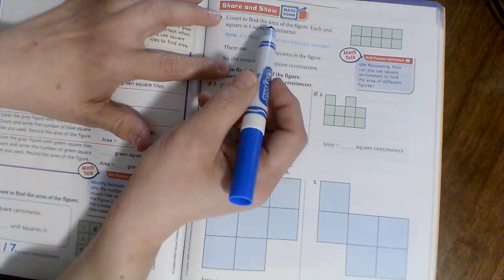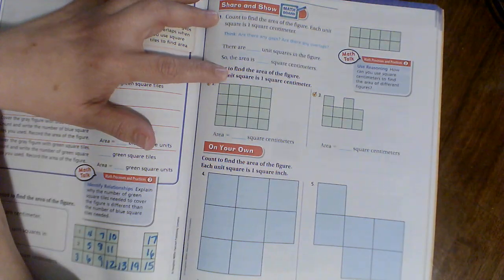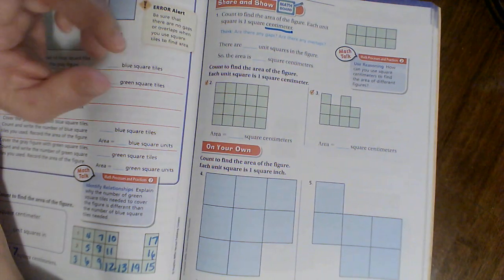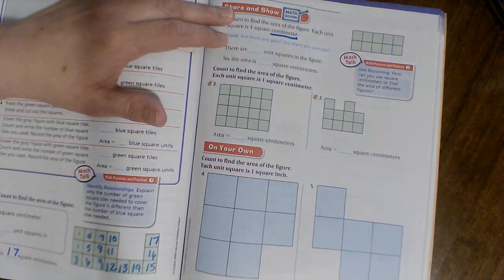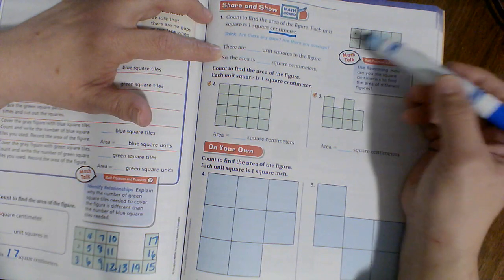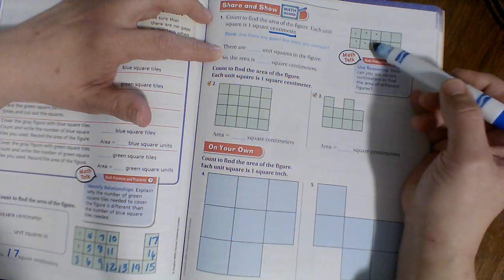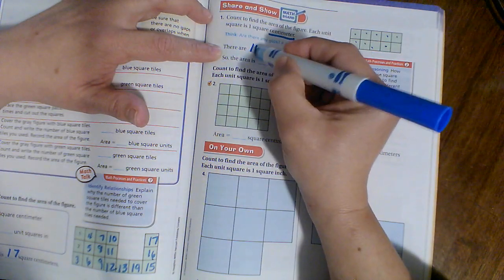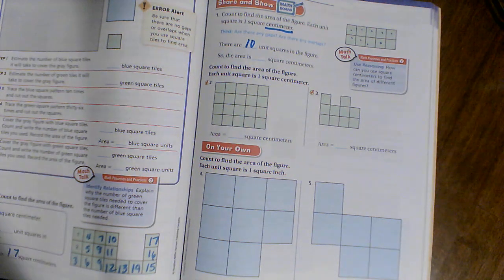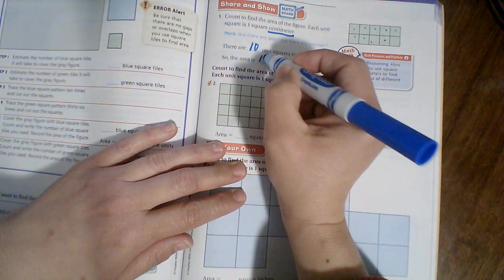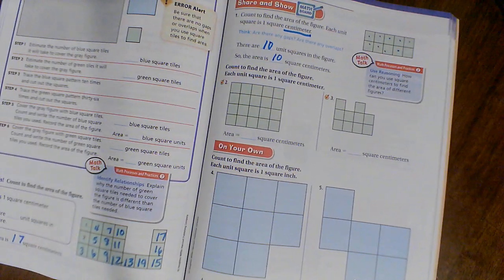Okay, so count to find the area of the figure. Each unit square is 1 square centimeter. Like I said, we are now putting actual measures with it. Okay, so how many do you see here? I see 1, 2, 3, 4, 5, 6, 7, 8, 9, 10. There are 10 unit squares in the figure. So the area is 10 square centimeters.